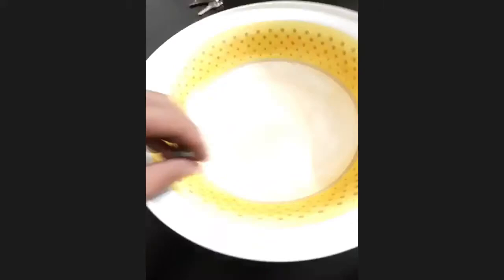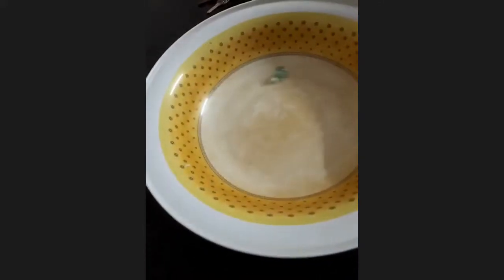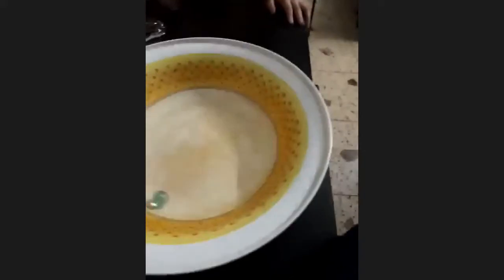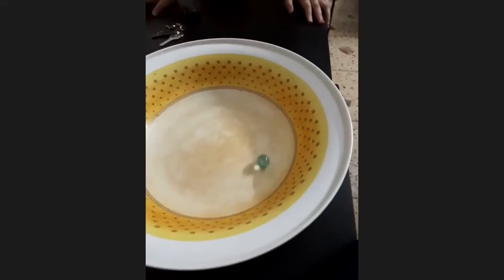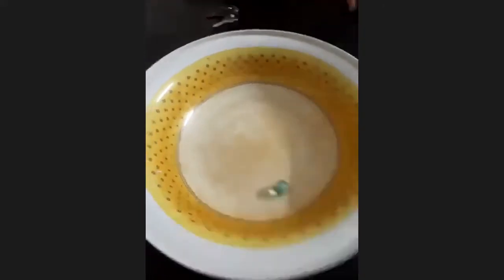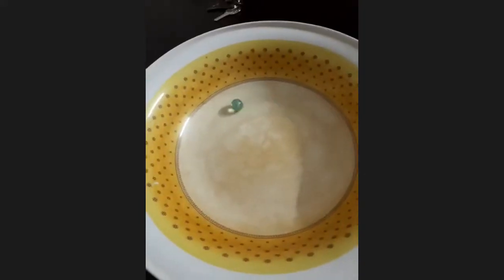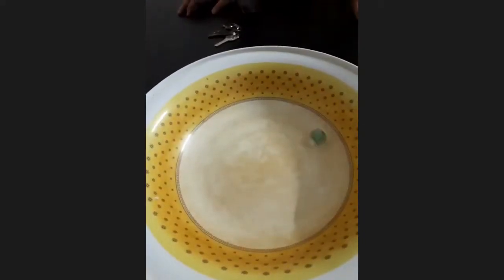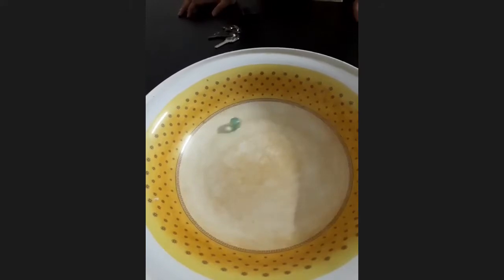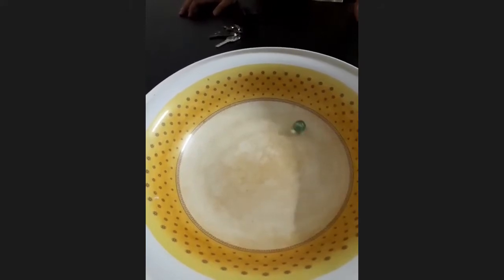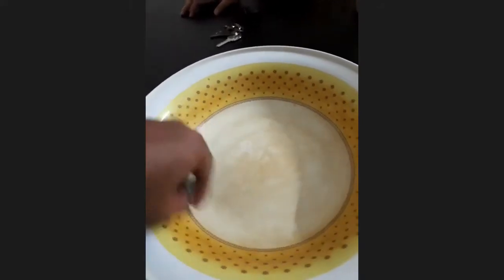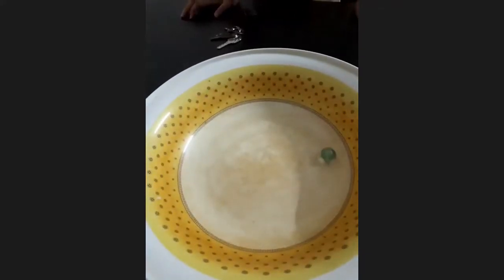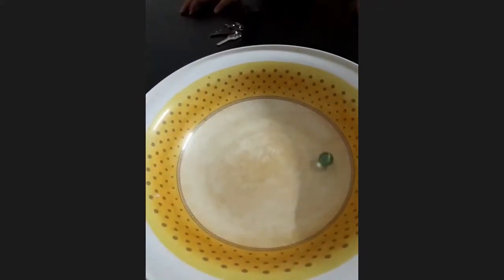No. So what about the curved surface makes it go around in it? Why does it go in it? Because it's constantly hitting a wall. So it's changing direction every time.